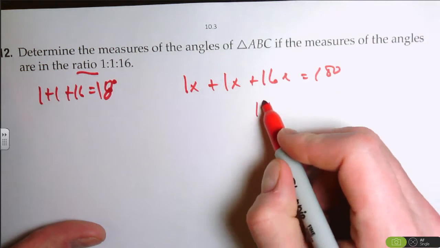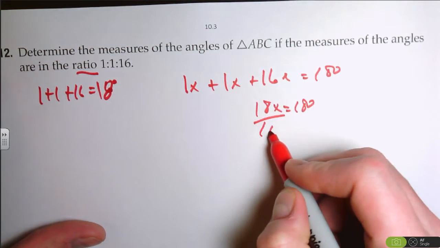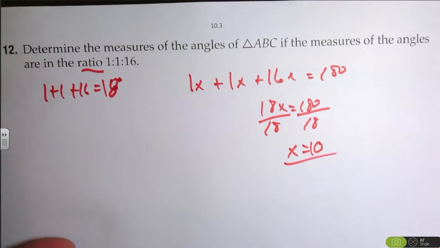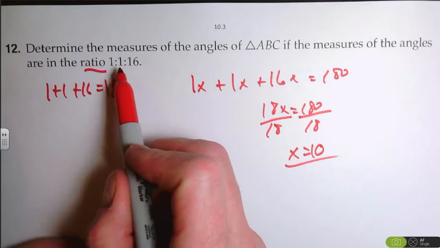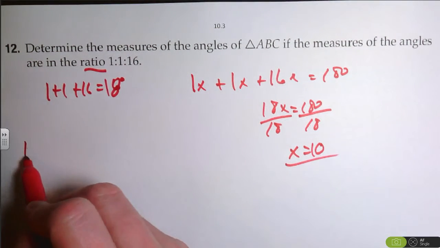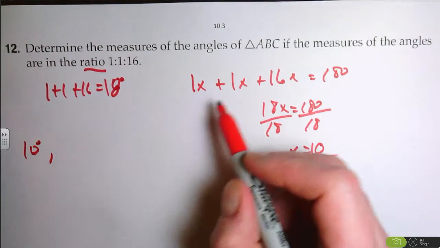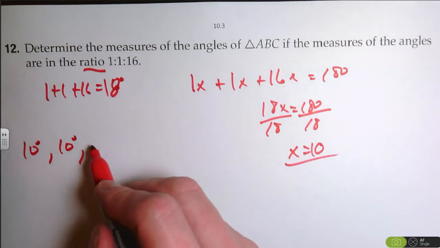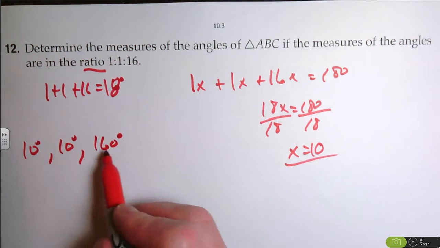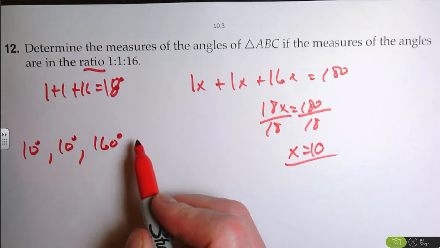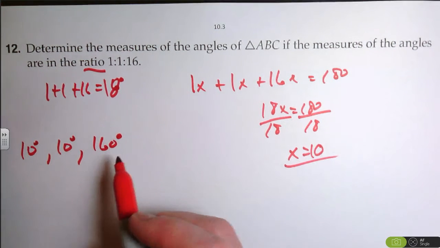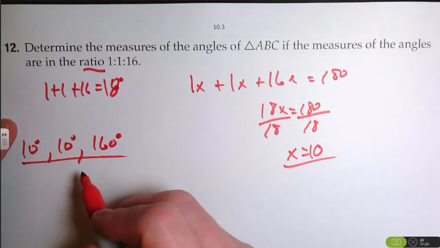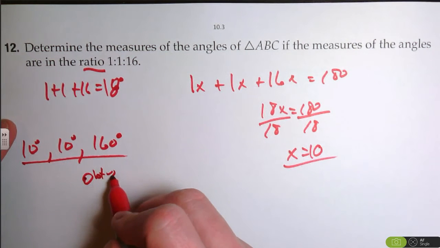Well, 2x plus 16x is 18x. Divide by 18, x is 10. What that means is I need to multiply 1 and 1 and 16 by 10, meaning it's 10 degrees, because that's 1 times 10. 10 degrees again, because that's 1 times 10. And then 10 times 16, which is 160 degrees. And if you add those up, 10 plus 10 plus 160 is 180. So there we go. There are the angle measures. And this is actually then an obtuse triangle.